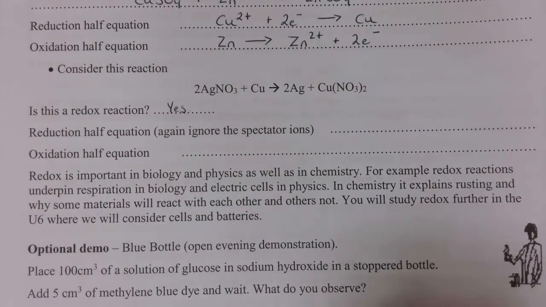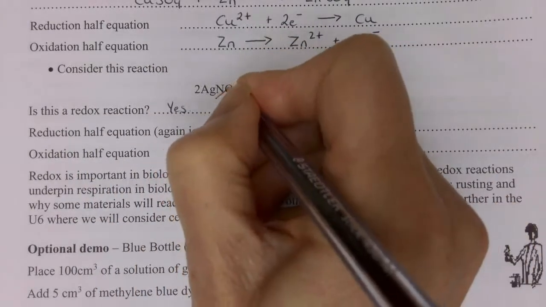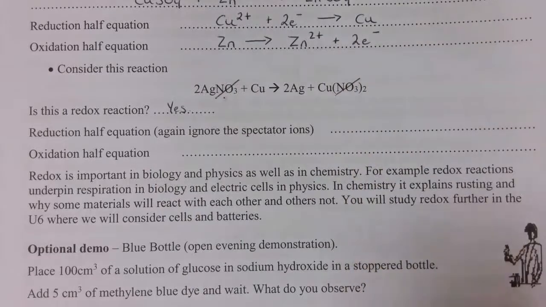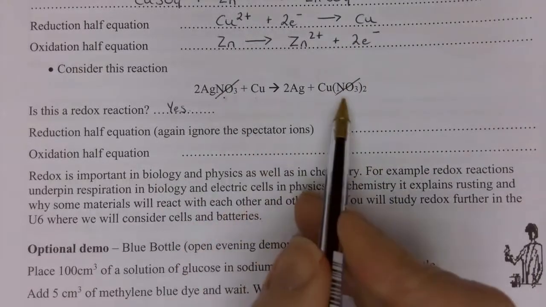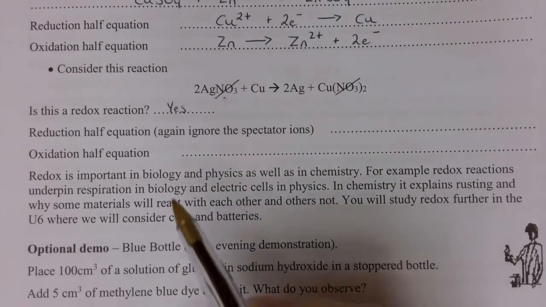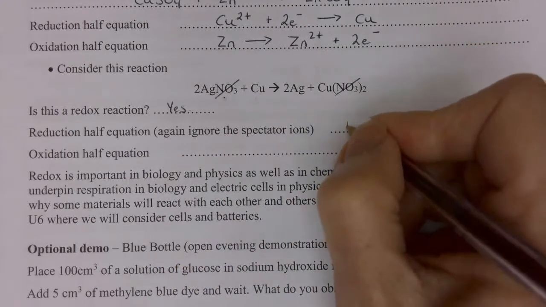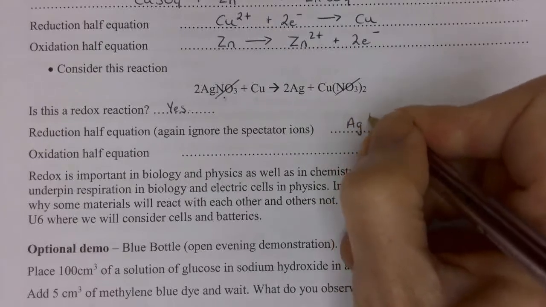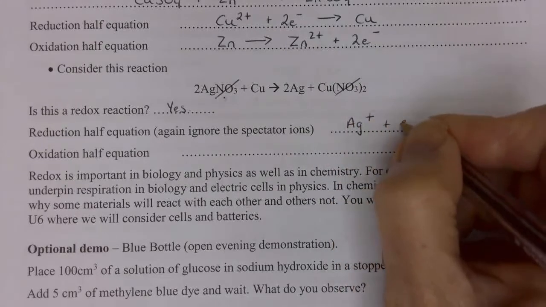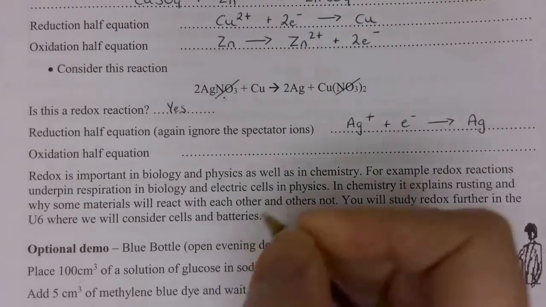Again, we ignore the spectator ions. In this case, it's the nitrate ions that are spectator ions because they don't change oxidation number or charge, and they don't change state. So again, we can ignore those and we can just do the reduction half equation. So the reduction half equation is my silver plus gaining an electron to become silver metal.